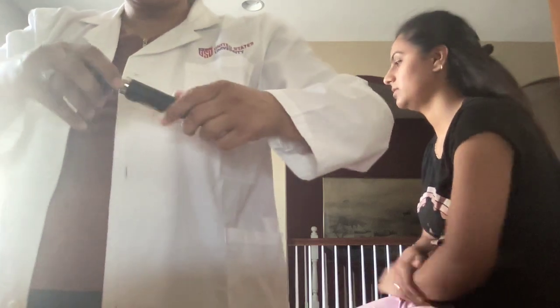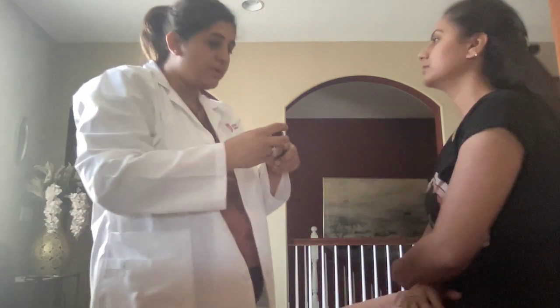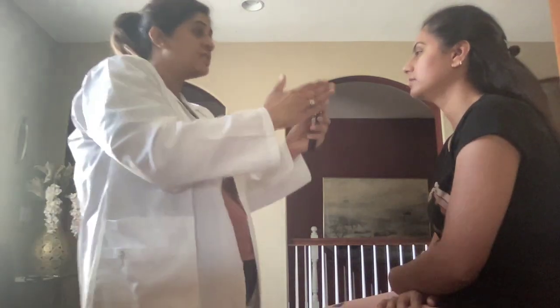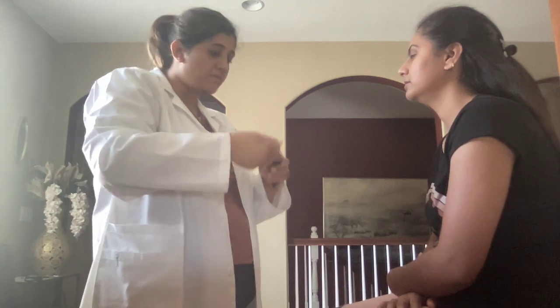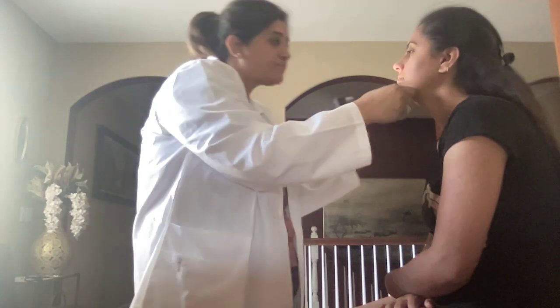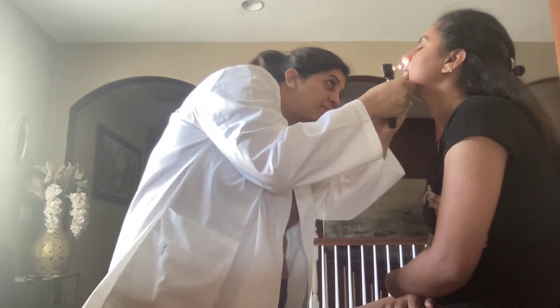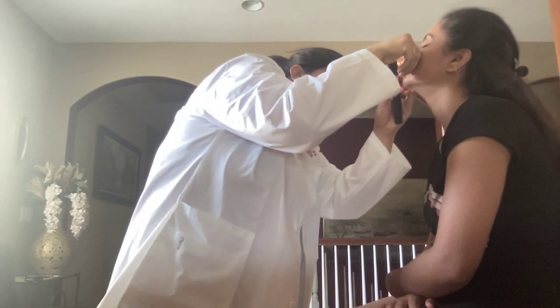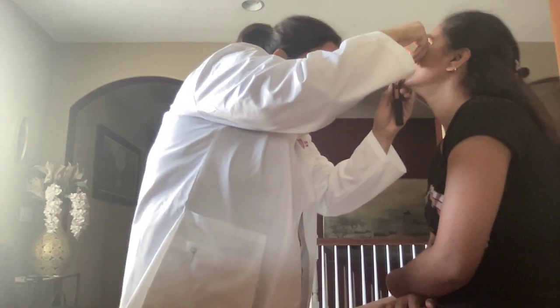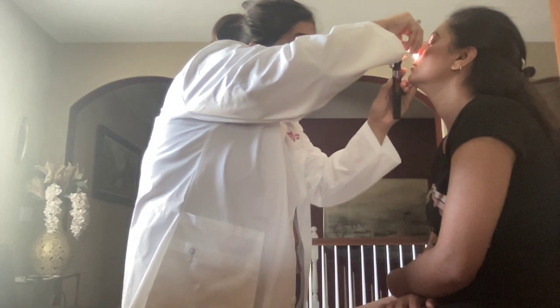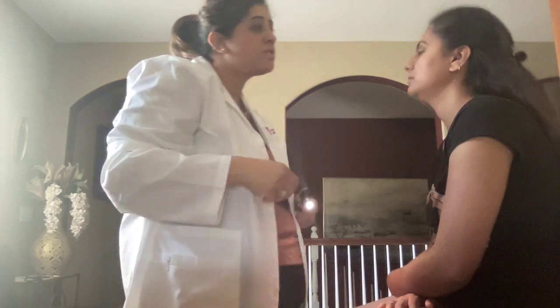Okay, the nose. While I'm inspecting the nose, I'm looking for the symmetry of the nose. The nose is symmetrical. There's no septal deviation. Septum is midline. And I'm gonna look inside to see the turbinates. Mucous membranes are pink. Turbinates intact. No drainage, no redness.